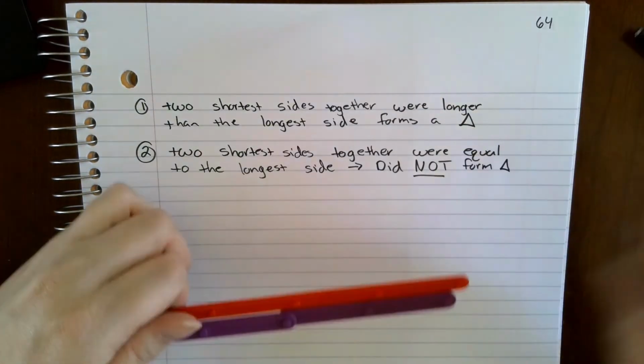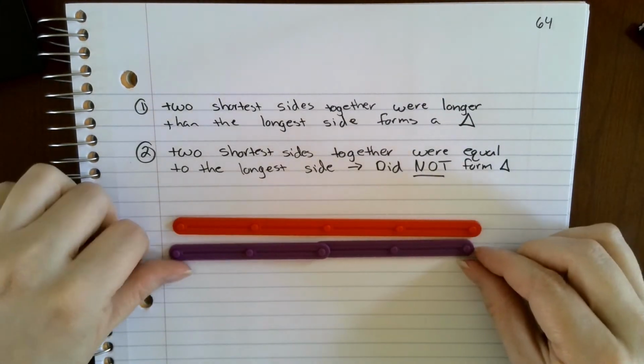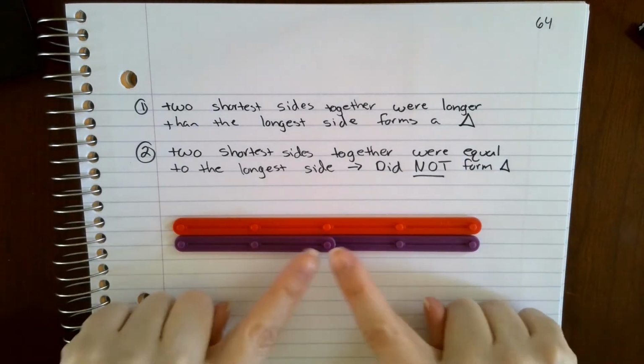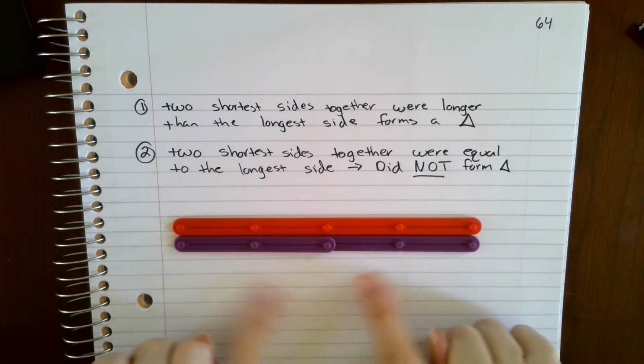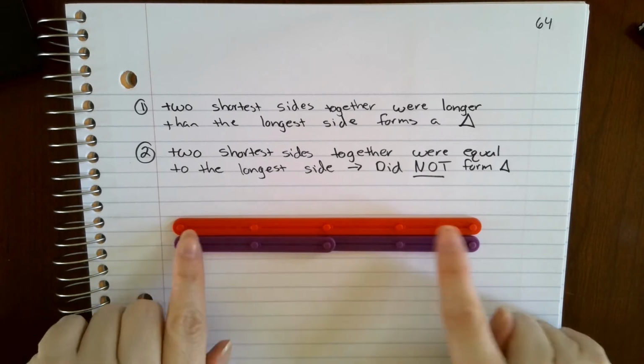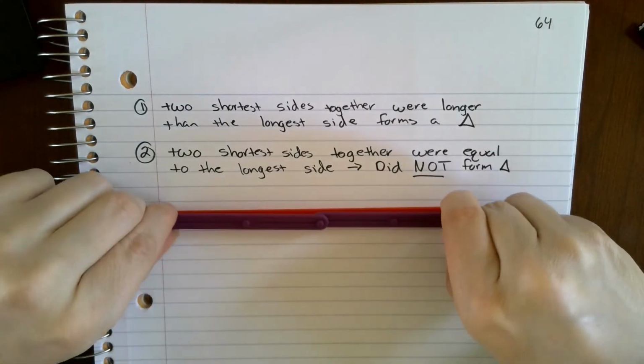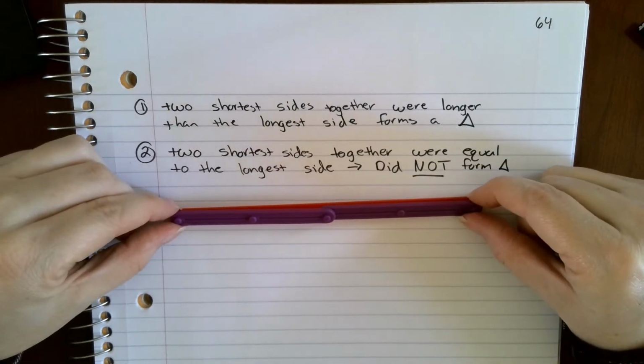So that was important. When the two shortest sides have a measurement that's equal to the longest side, when we put the two short sides together and it's equal to the longest side, it does not form a triangle.